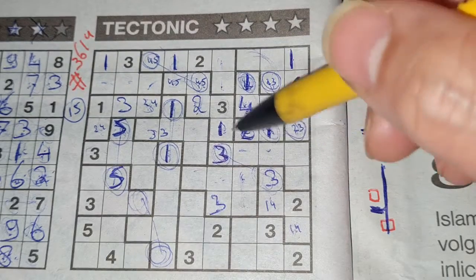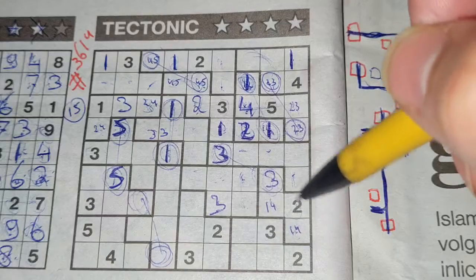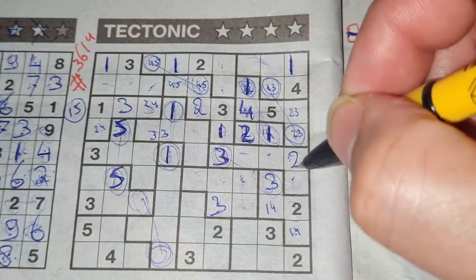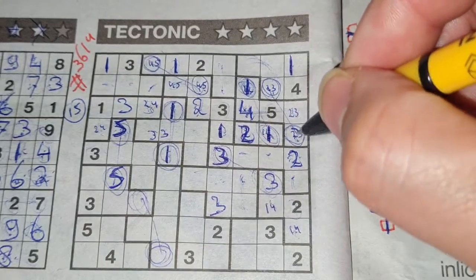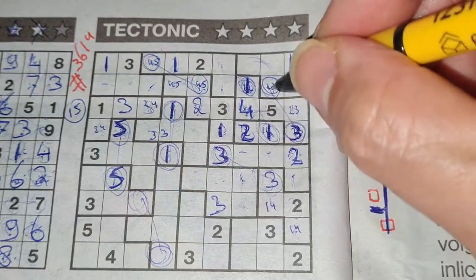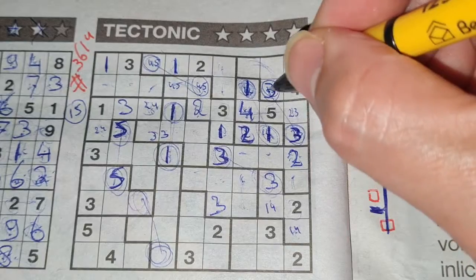These 2 boxes cannot be a 2. That box cannot be a 2. So 1 box left for the 2 should be here. Now we have a 2 there, so this box cannot be 2 anymore. This box should be a 3. And this box is connected with that box. Should be also a 3.